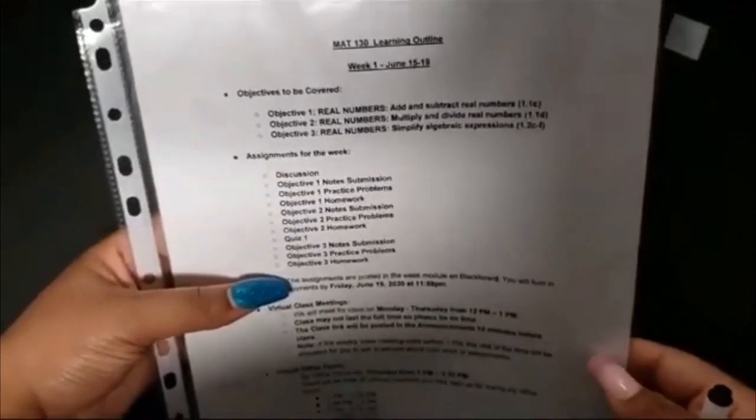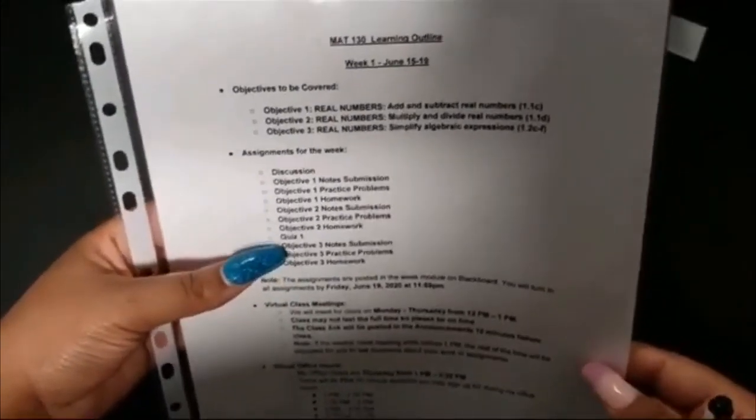So this is what the weekly outline looks like. Like I said, it basically has that same information, the assignments for the week and all of that.